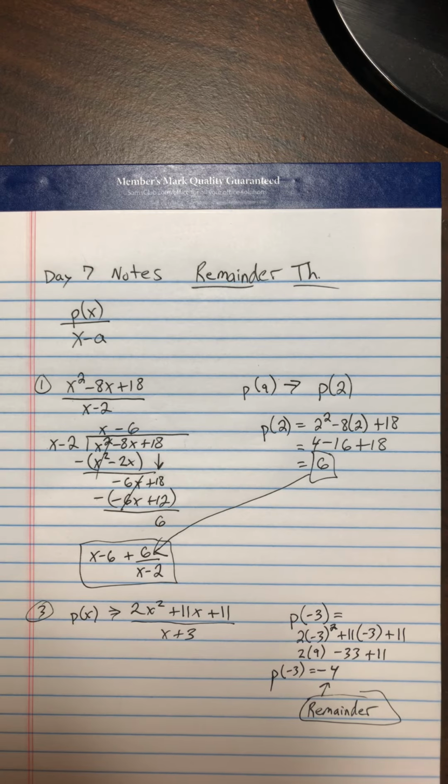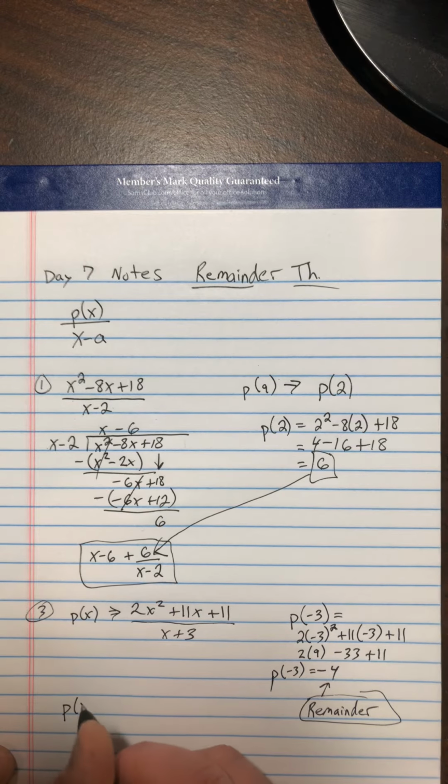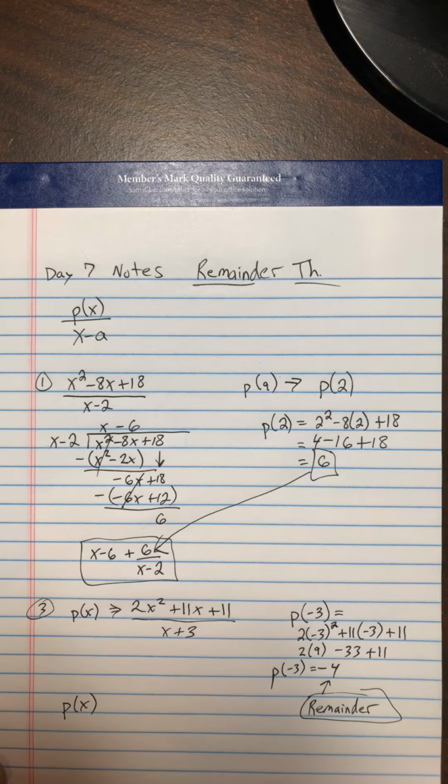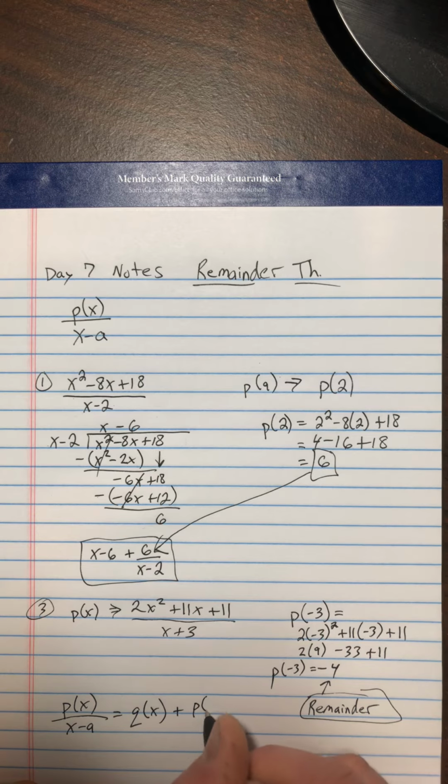A couple more things from the notes. If you actually have the notes, there's the textbook version, all that stuff. It tells you any p of x that you have divided by any x minus a is going to equal some quotient, they call it q of x, plus p of a, which is essentially the remainder, over x minus a. Fancy way of writing your answer for long division: quotient, remainder, what you divided by.